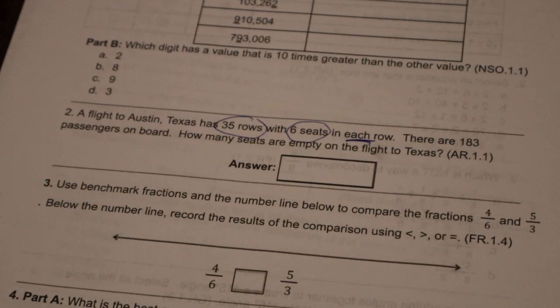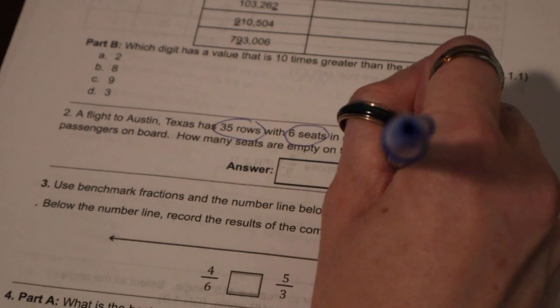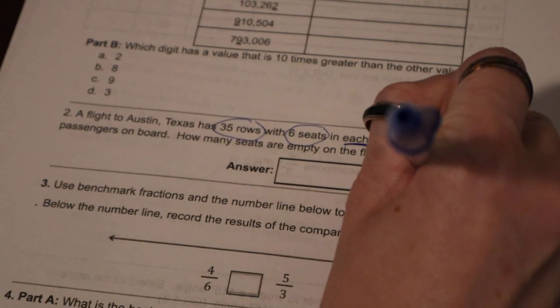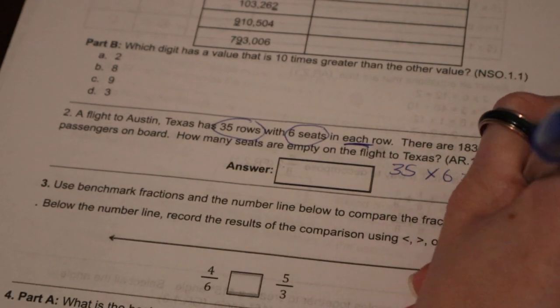Okay, next question. So here, you should have written down on your paper, remember your paper looks like my paper, 35 times 6 equals 210.